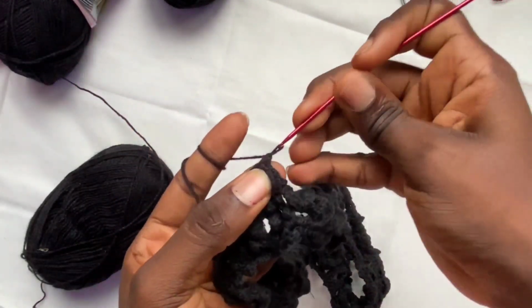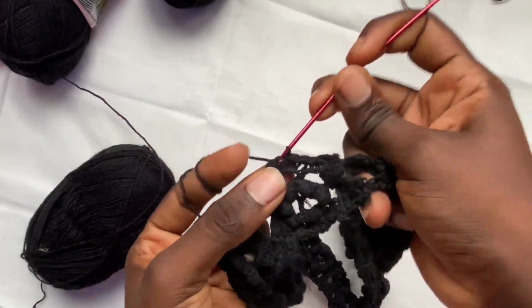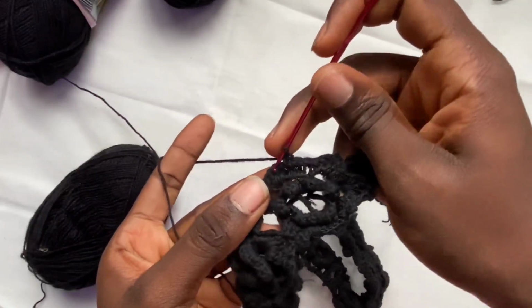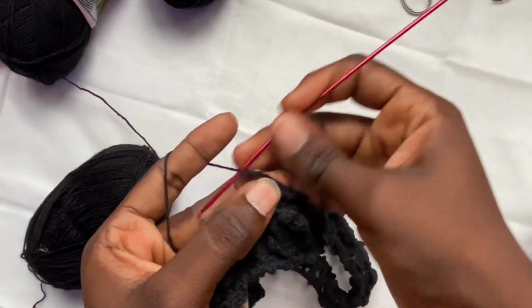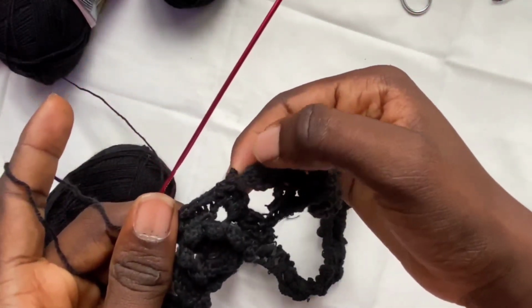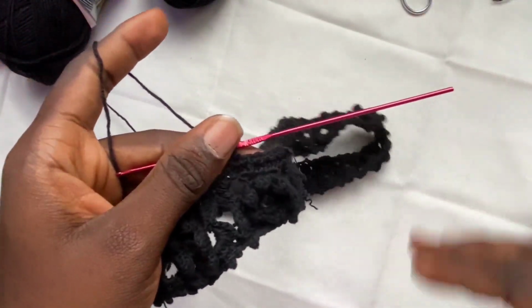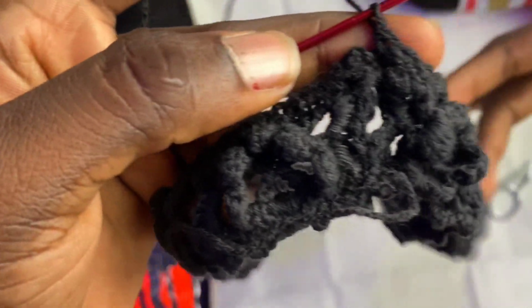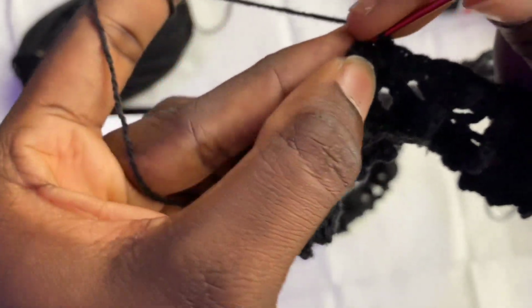So just insert a single crochet nicely in all the stitches, all the spaces you find all round, and slip stitch to join at the very first piece, and then we work the diamond mesh stitch. So we single crochet all around the edge, and now we are going to join here with a slip stitch.